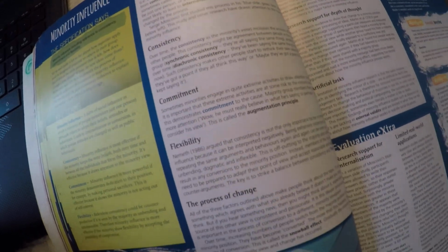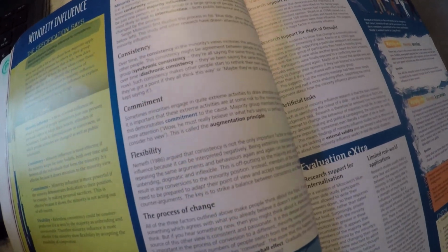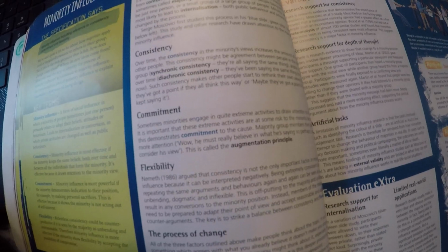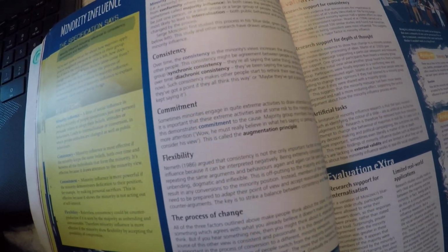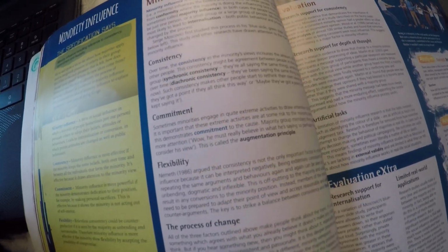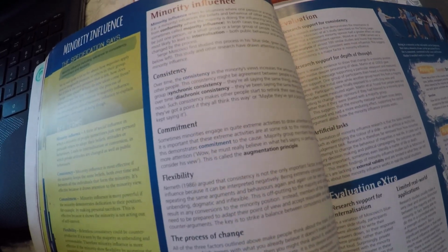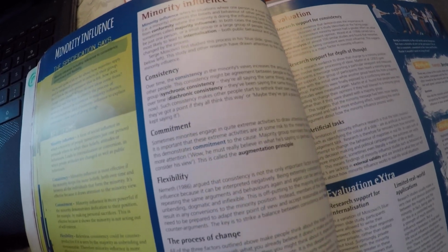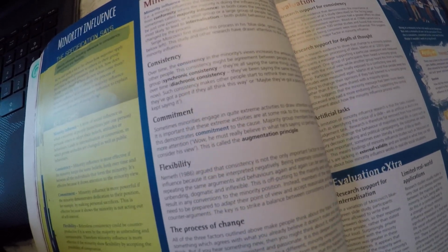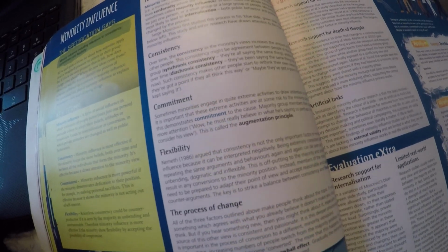Another important one is our augmentation principle. So this is when people are paying more attention, because when more people are paying more attention, we're just increasing that majority group belief and behaviour.